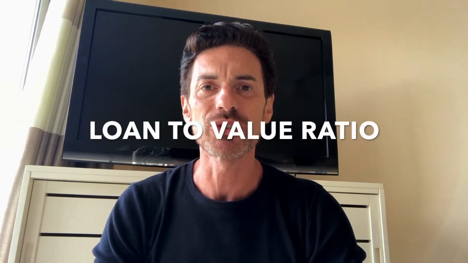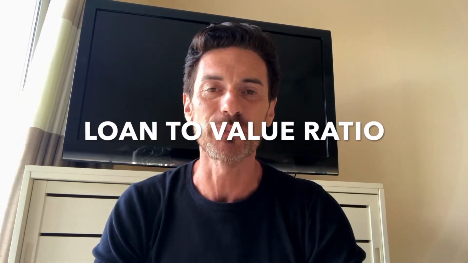Today's topic is LTV ratio, loan to value ratio. What is loan to value ratio? Let's dive into it. The LTV ratio is basically a measure that compares your mortgage to the appraised value of your property. So let's give it an example.